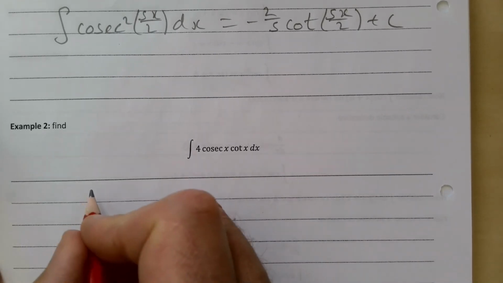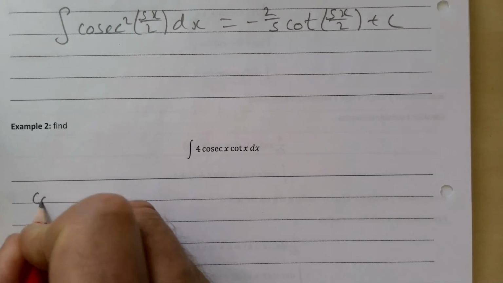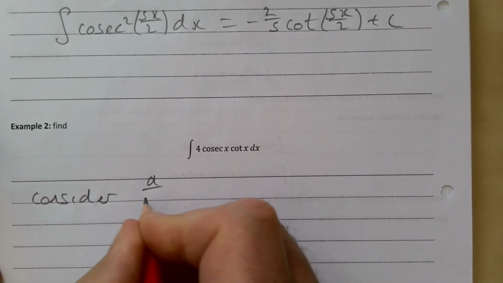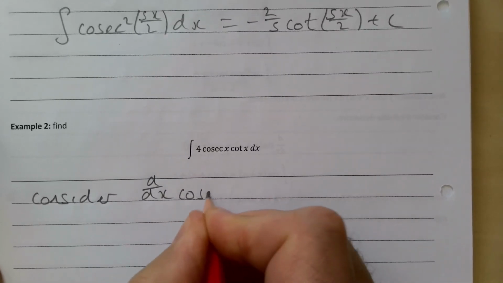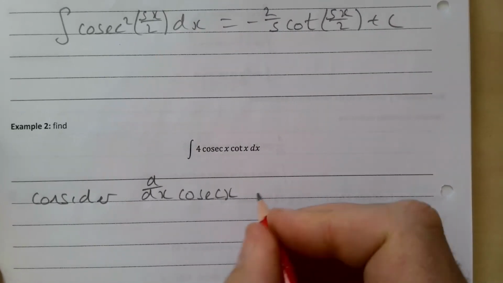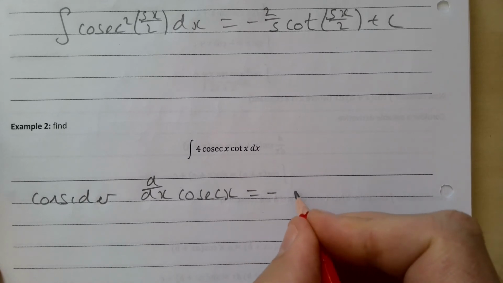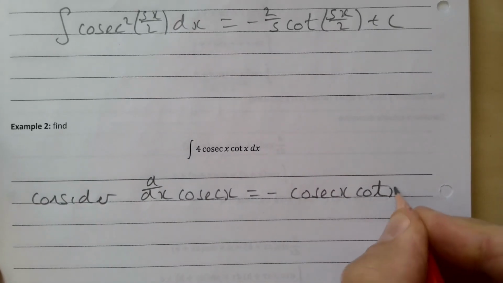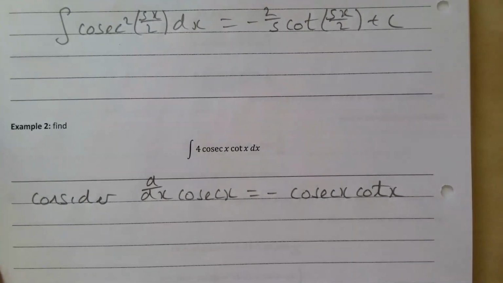So consider d by dx of cosec x. If we differentiate cosec x, we get minus cosec x cot x.